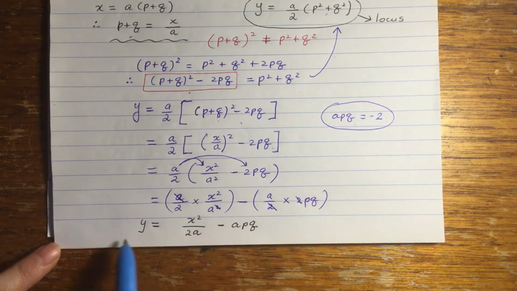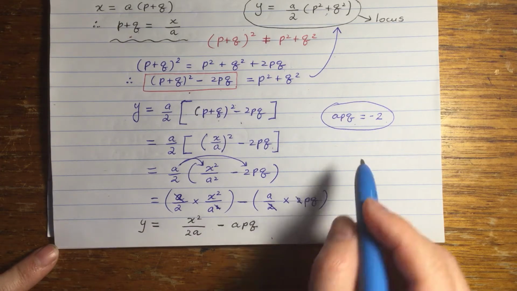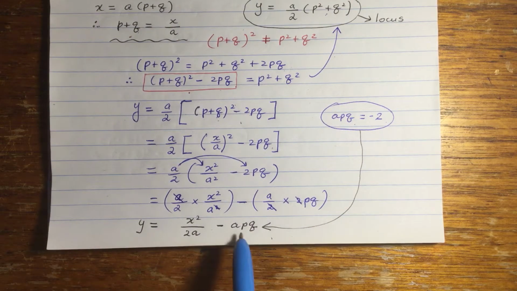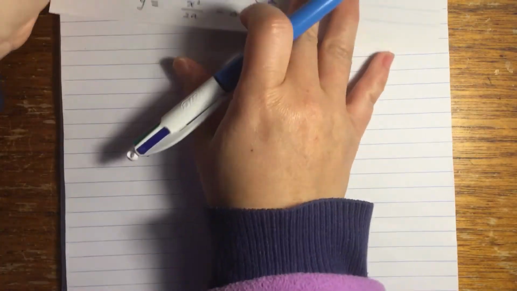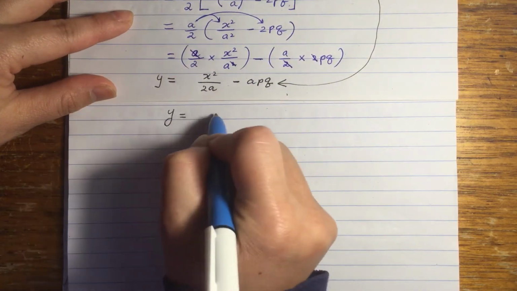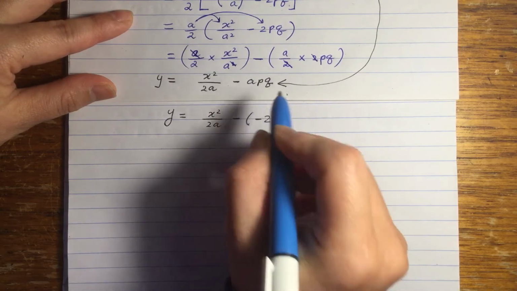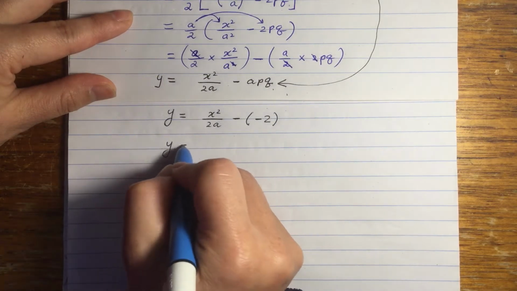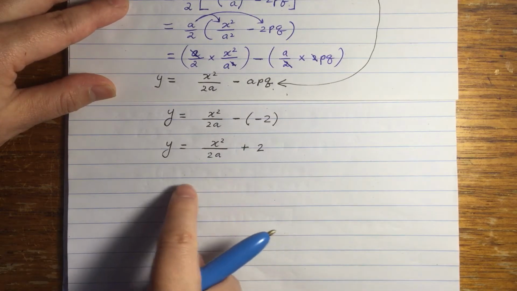Now this is not a locus yet. Why? Because it still has the pq terms there. But soon it can be replaced, because the special condition we found at the start, we can use that now. So I'm going to move this one up a little. So let's have a look. y equals x squared over 2a minus apq, and apq is actually minus 2. So y equals x squared over 2a plus 2. Now this is a Cartesian equation already.